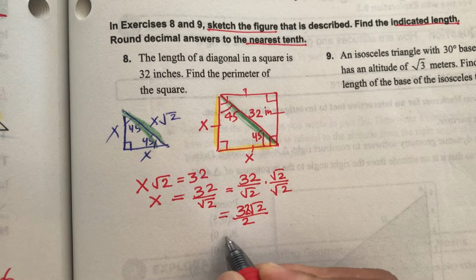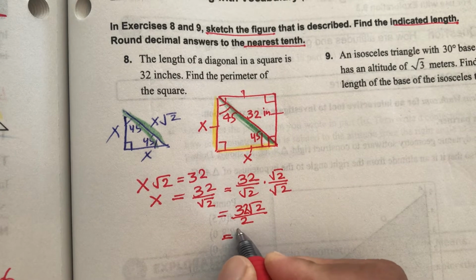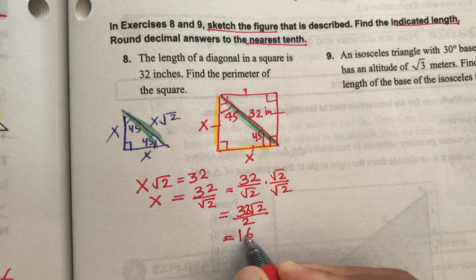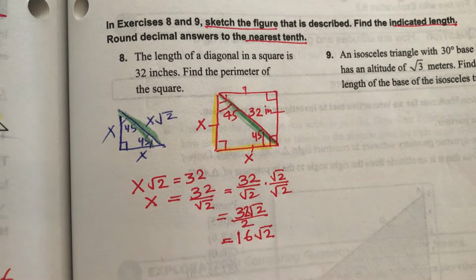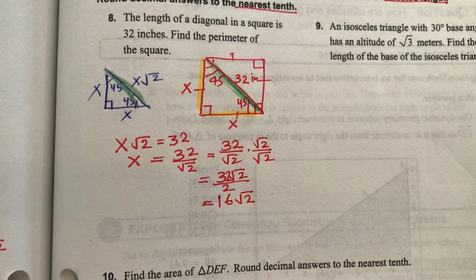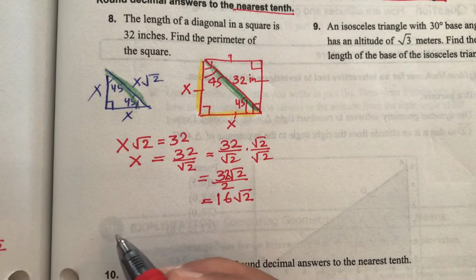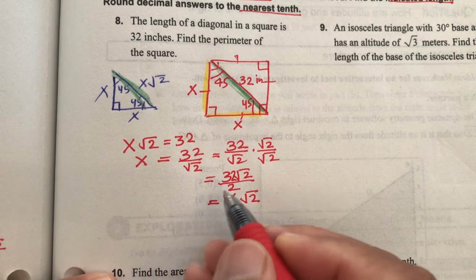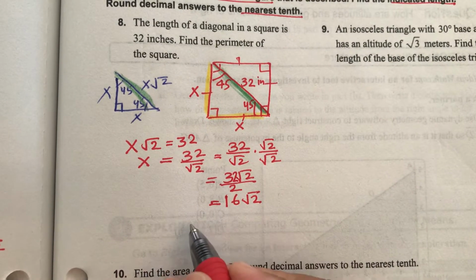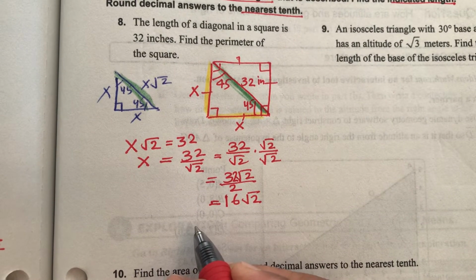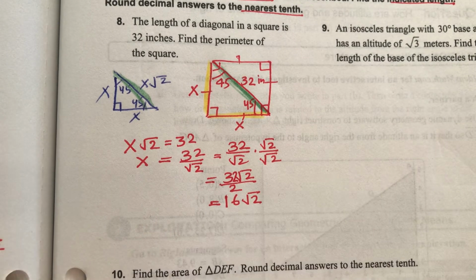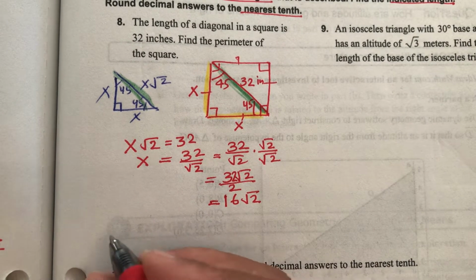And what do we get? We get 16 root 2. That's our answer for one of the sides, or we can say the leg of the right triangle. That's x. But is that a final solution? No, we need to find perimeter.